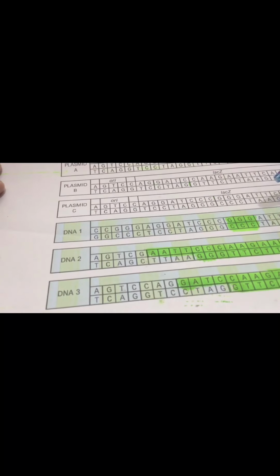So first, for DNA 1, we have identified the restriction site for SmaI, which is GGGCCC. And for DNA 2, the restriction enzyme we found at the lacZ is GAATTC, which is the EcoR1. So the last DNA, which is DNA 3, the restriction enzyme that we found is GGATCC, which is for BamH1.